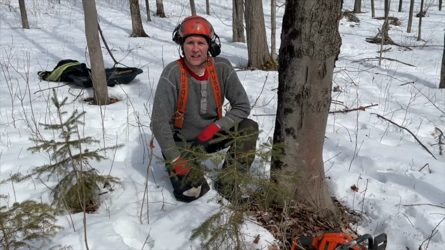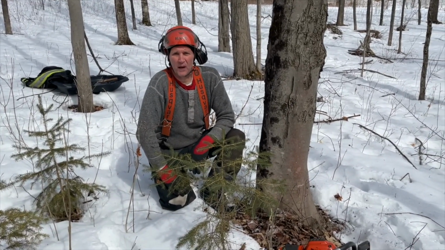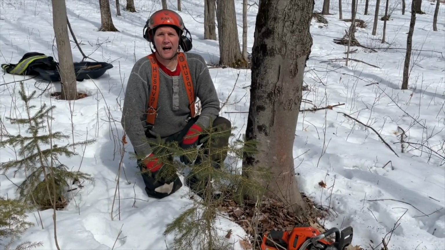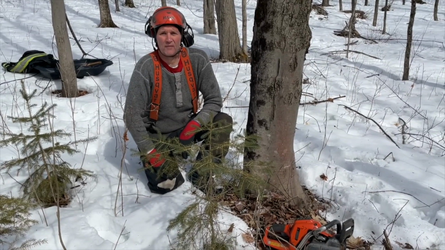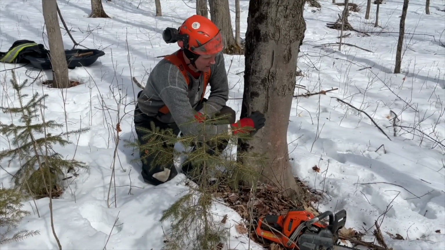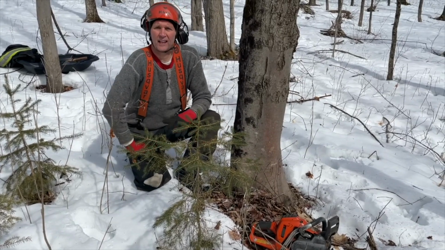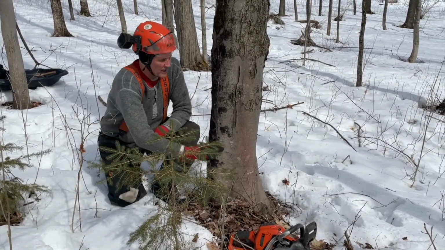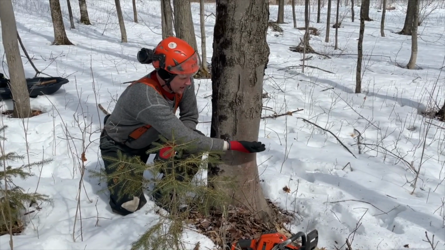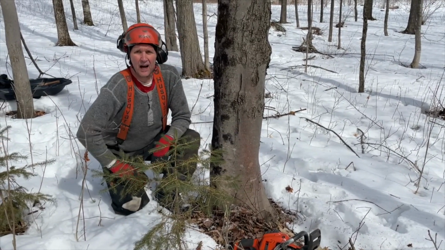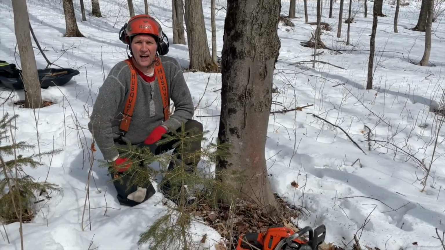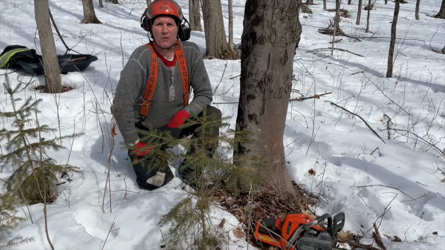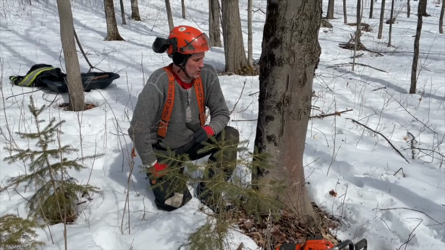Now, for the undercut itself, there are many different ways to do the undercut. In the West, where I'm from, traditionally they would make the cut on the lower side, and they call that a Humboldt. But here in the East, often what you see is a wedge that's taken out using an angle up off the floor cut. And it doesn't matter which style you use, both of them are efficient.